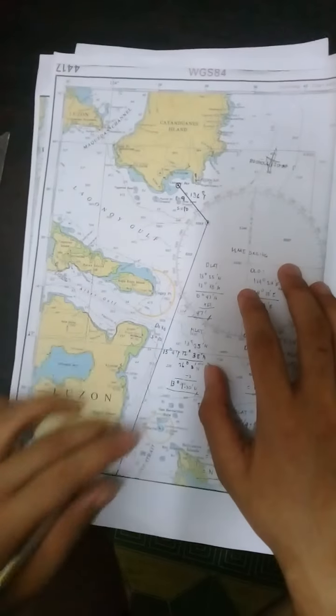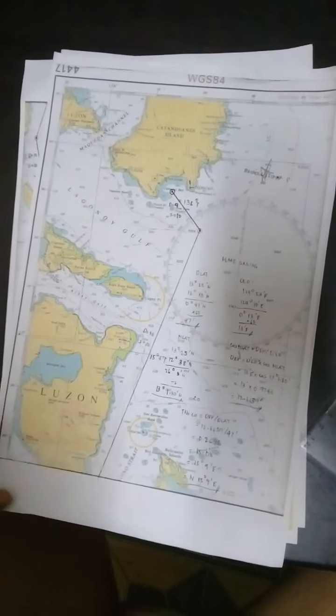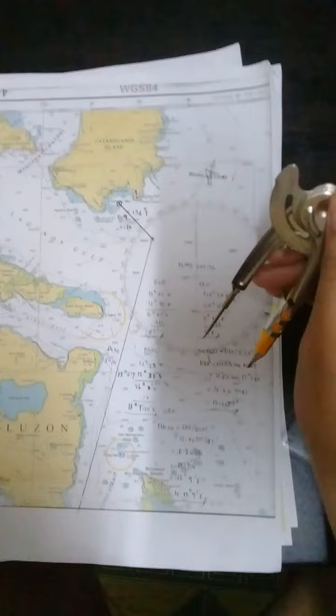Since our compass divider is very small, we need to use the parallel ruler.